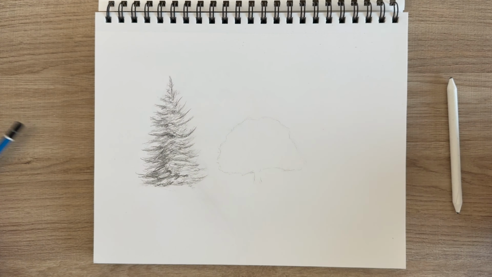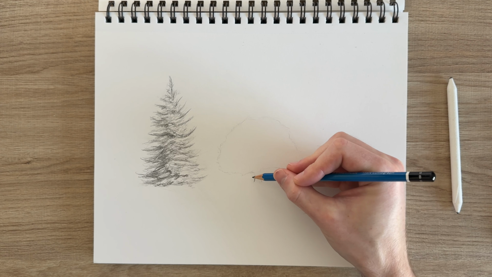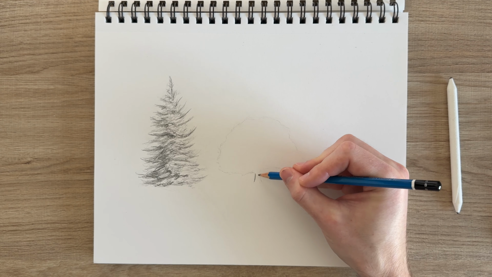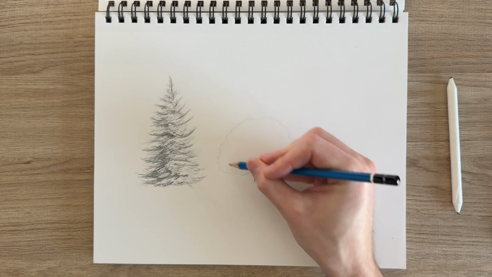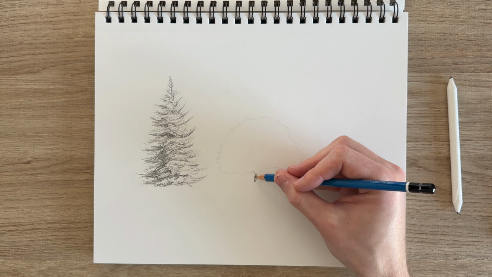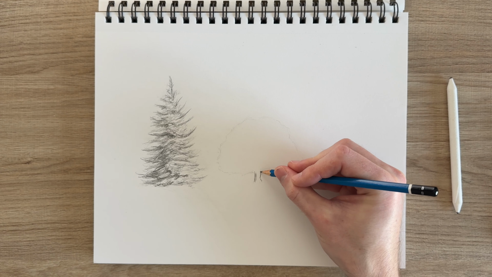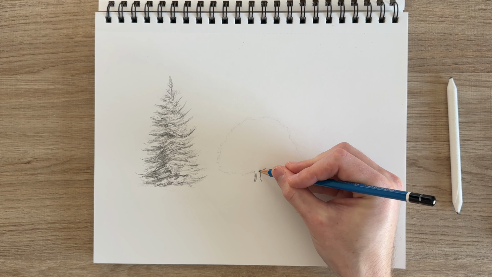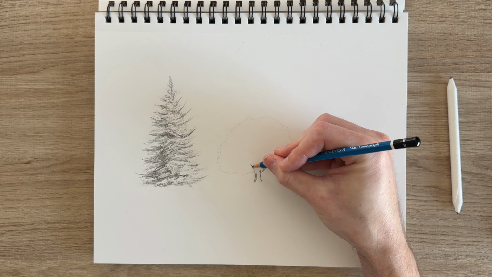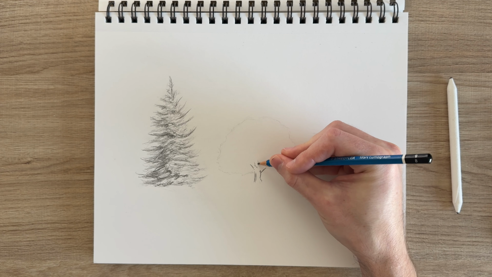Okay. So next, I like to start with the trunk and establish that really dark value, because that's the darkest part of the tree. And so we don't want any of the leaves up here to be much darker than down here. So this is usually a good place to start. Don't overthink the trunk. It looks as simple as it is. Don't need a whole lot going on with this one. And then you can do a little bit of some branches stretching up into the leaves.